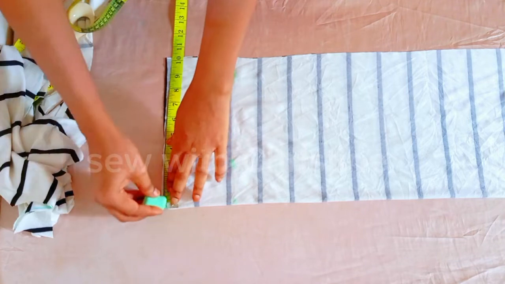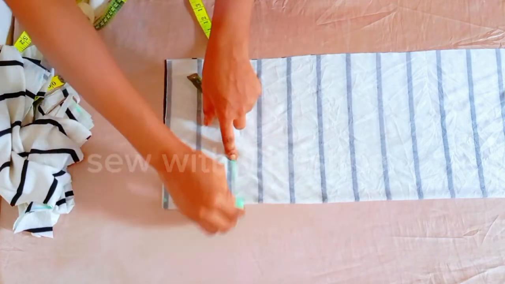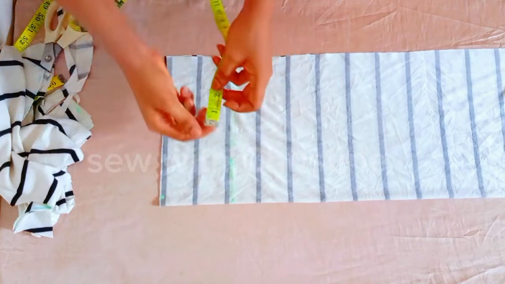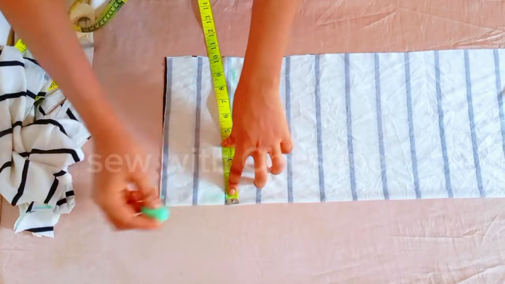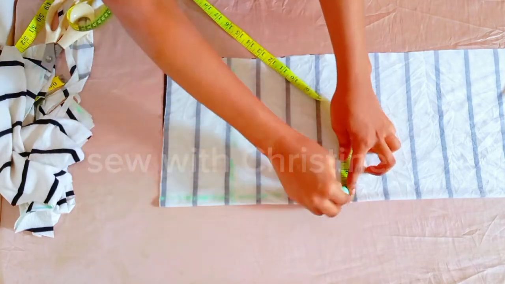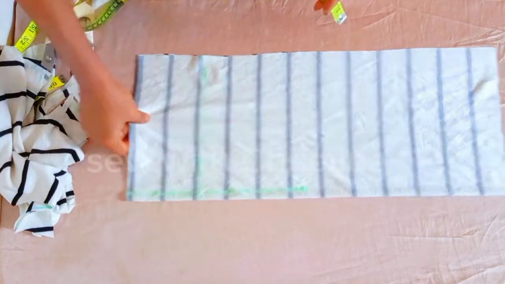So after marking it out, I will just go ahead and connect the points together. Then at the center, I'm going to mark 0.5 upward. This is also for my seam allowance, and this is 0.5 I'm marking. I'm going to mark this through the length of this hood.